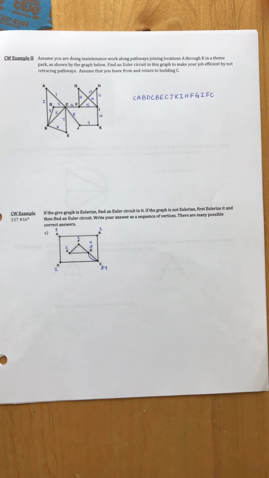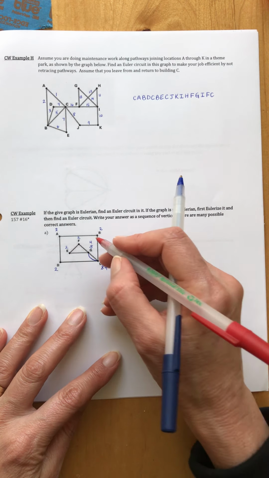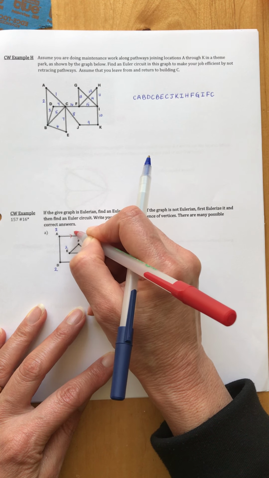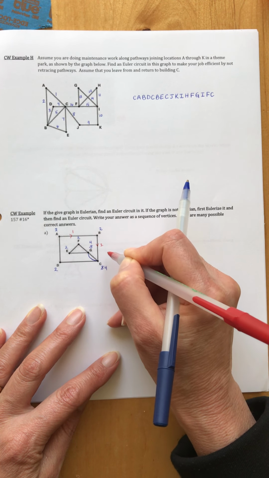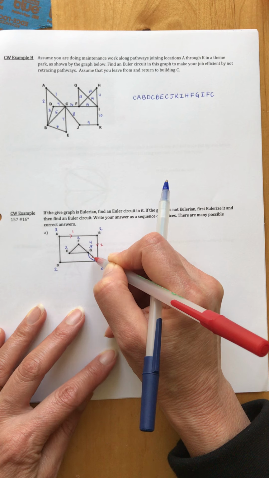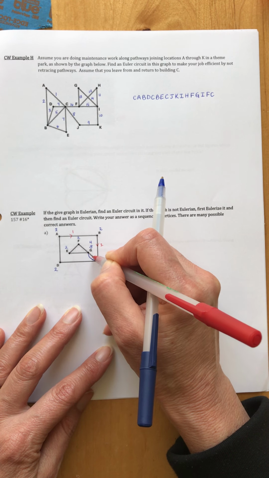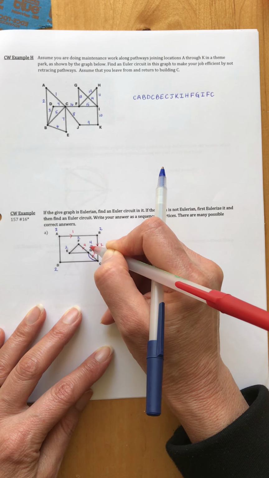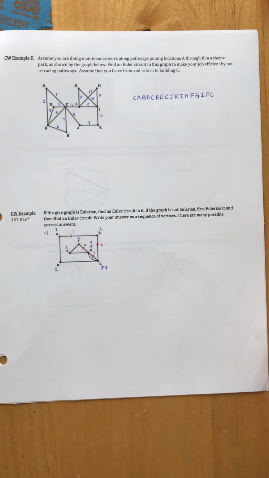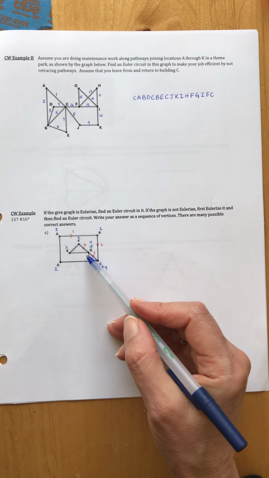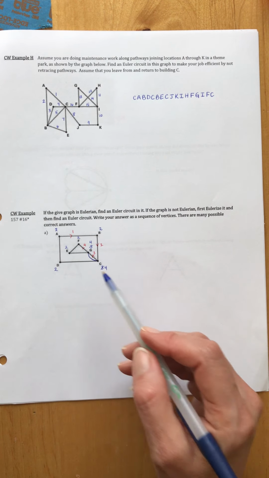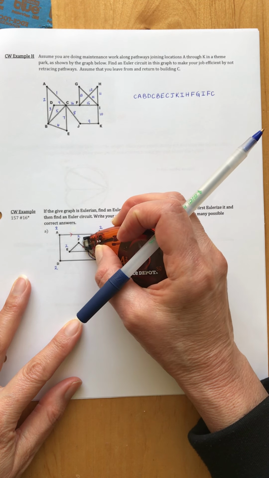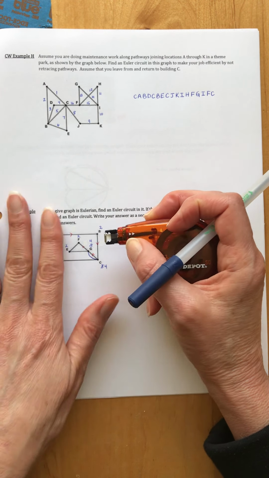So how you chose to do that was completely up to you. I'll show you one way. Suppose I start at A here, and I go 1, and then 2, and then I'm going to have to go 3, and then 4. Okay, can you see I have a problem here? I've chosen to go on my bridge before I've finished. That's not going to work. So let's try that over again. You don't want to use the bridge until the very end.